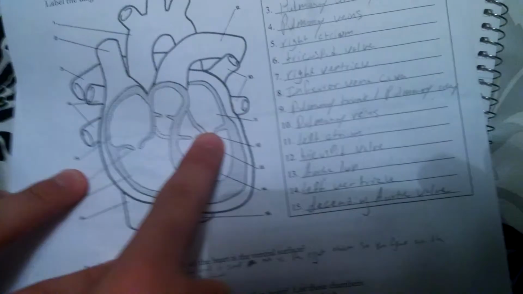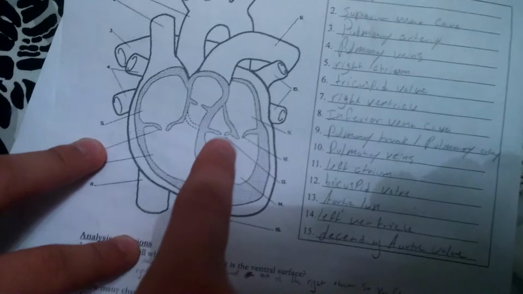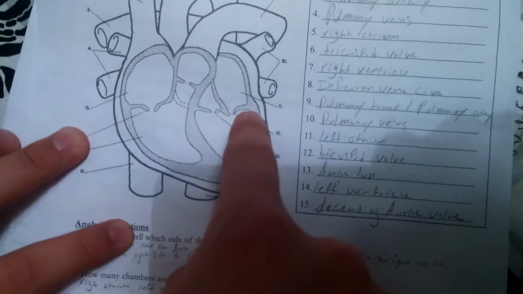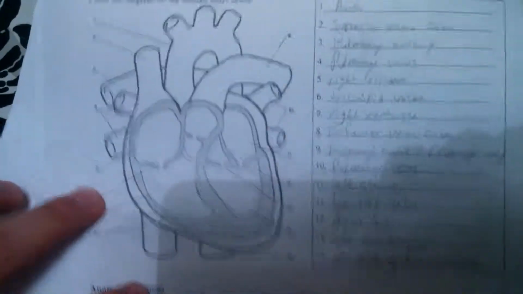What is the purpose of heart valves? The valves control the flow of the blood through the heart by opening and closing during the contractions of the heart. Name and compare the heart valves found between the upper and lower chambers of the right and left sides of the heart. Well, from the diagram, you can see that there are four valves: the tricuspid valve, the pulmonary valve, the aortic semilunar valve, and then the bicuspid valve.